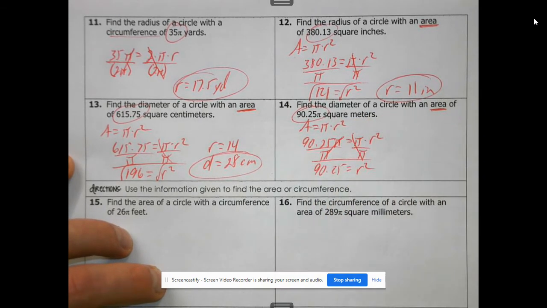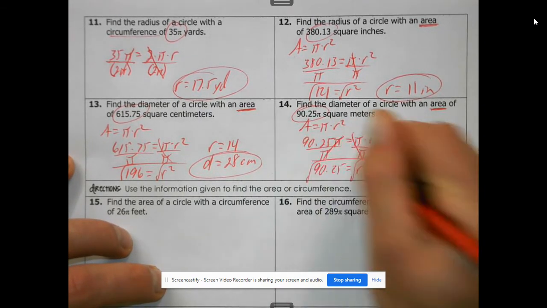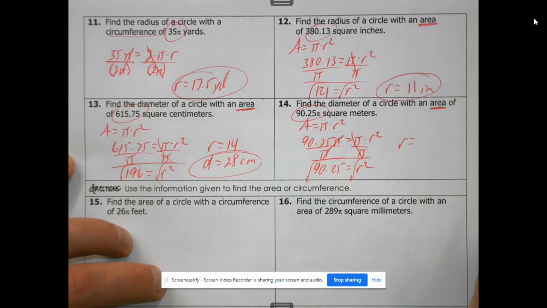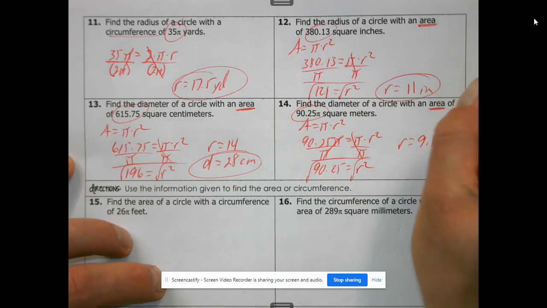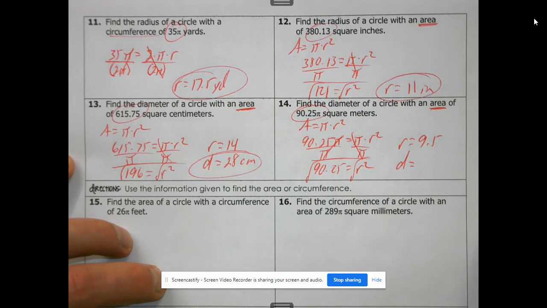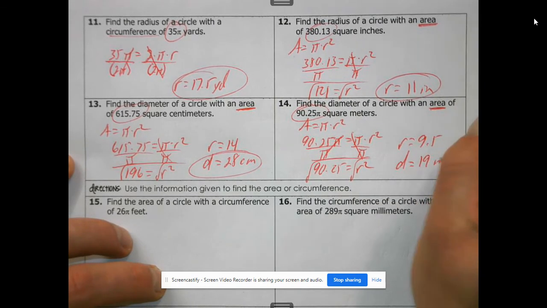90.25 equals radius squared. Square root to get rid of the square. That comes out to be 9.5 about. Then double that to get diameter. That would be 19 meters.